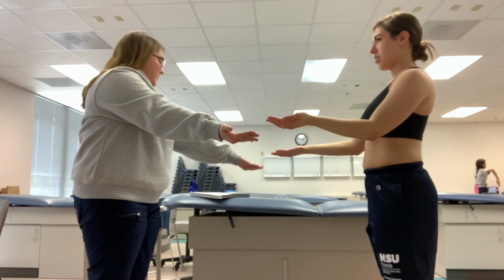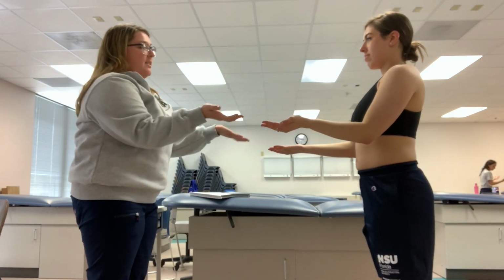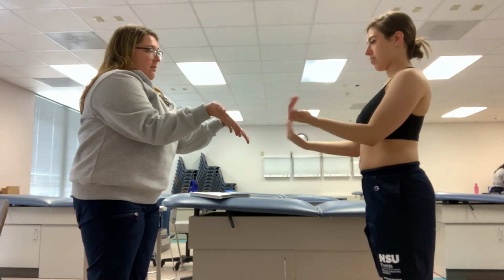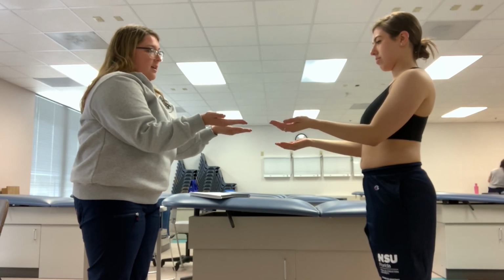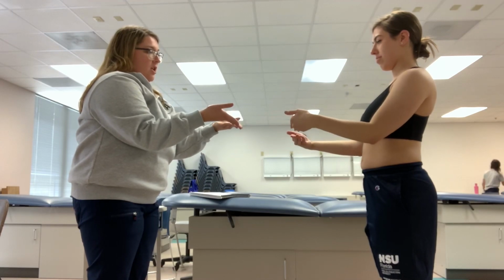Now this way for pronation, supination. Okay, and now for wrist movements. So we will be doing flexion, point your fingers to the ceiling. Extension, all the way back. Radial deviation, so you can relax like this, and put your thumbs out, okay? And ulnar deviation.